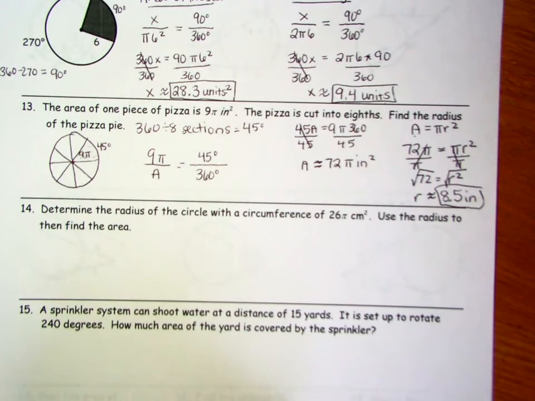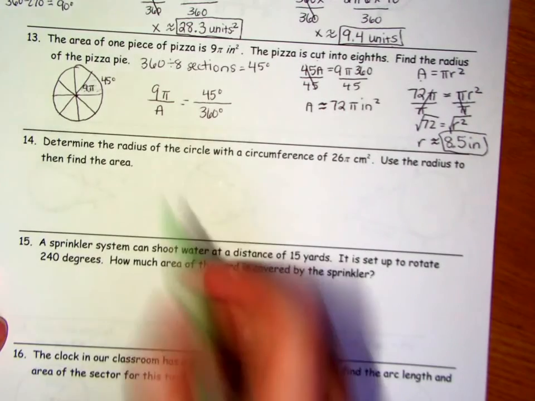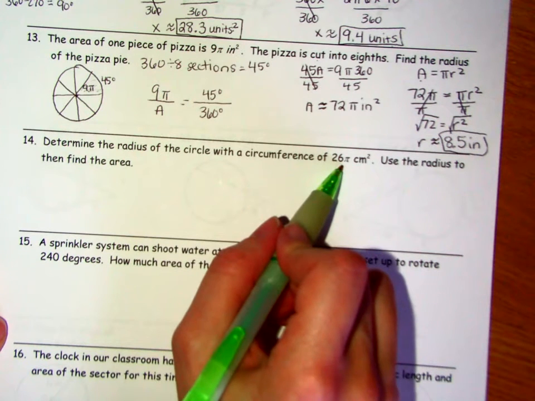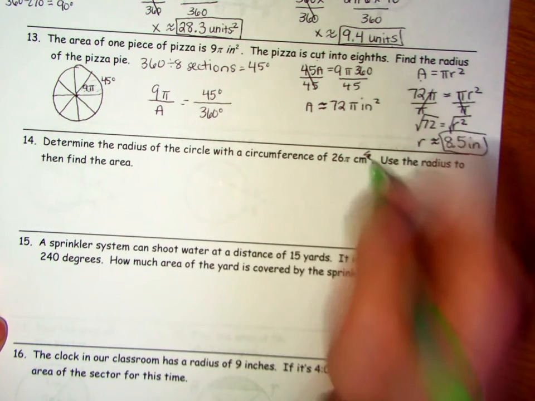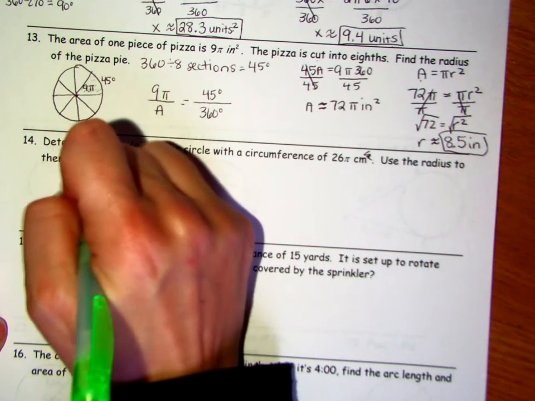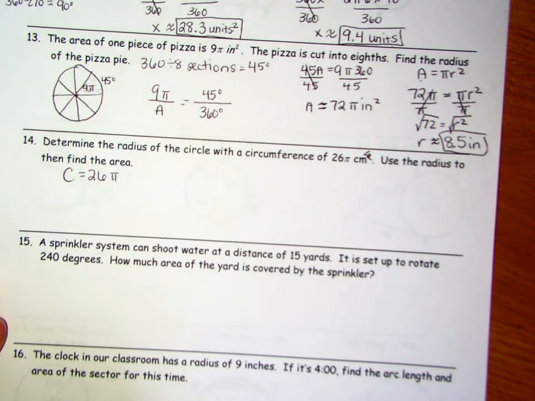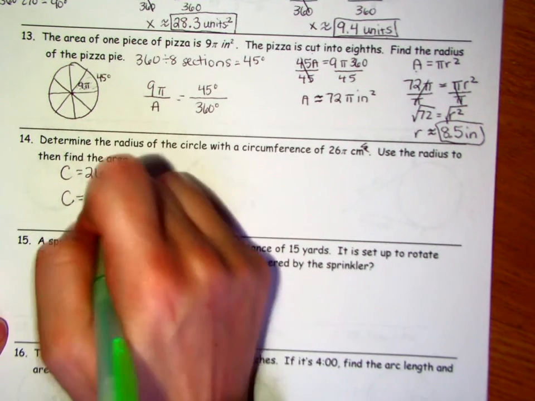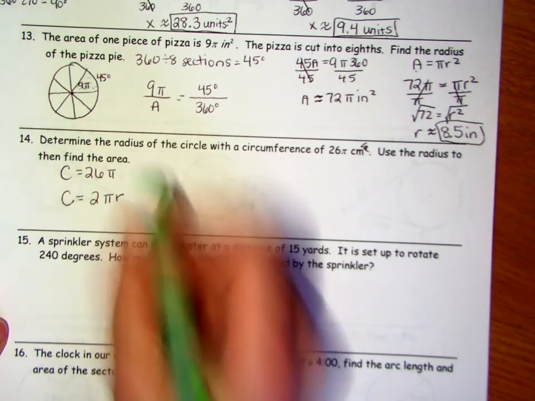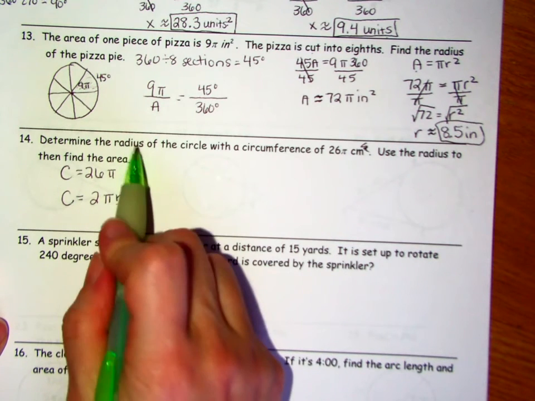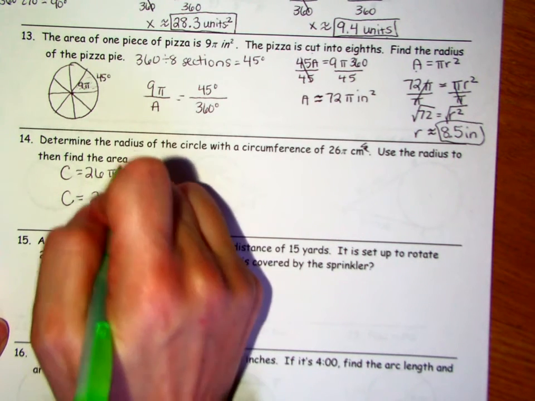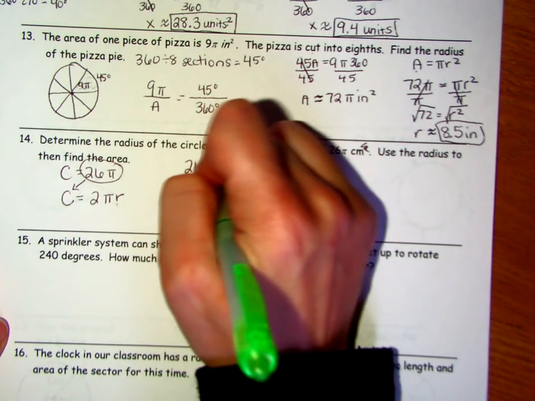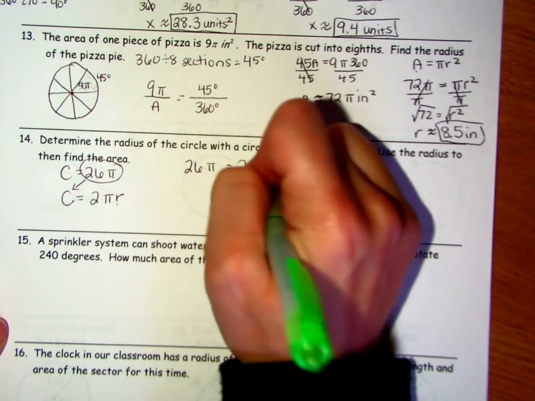And then number 14 says, determine the radius of a circle that has a circumference of 26 pi centimeters. It should not be squared, it should just be centimeters. So the circumference is 26 pi. Now it says find the radius. Well, what's our formula? For the circumference, we've got 2 pi r. I want to use the one with the r because I'm dealing with radius here. And I already know the c. The c is 26 pi, so I'm just going to plug it in there. 26 pi is equal to 2 pi r.